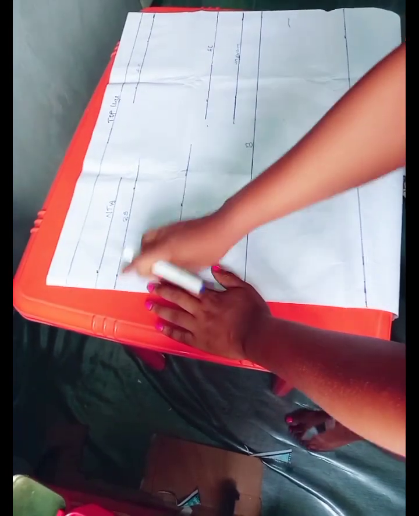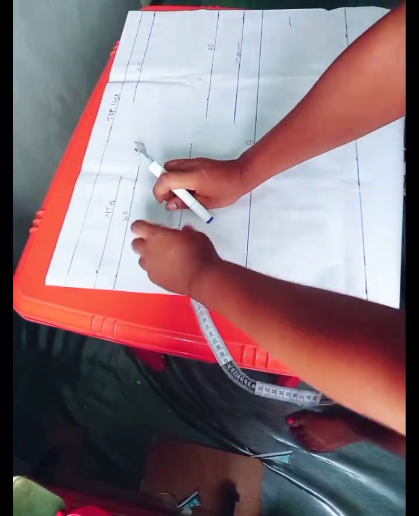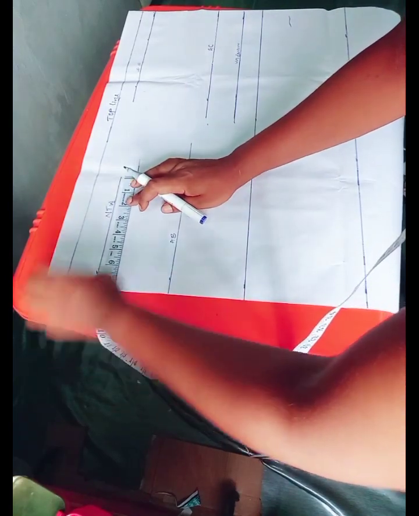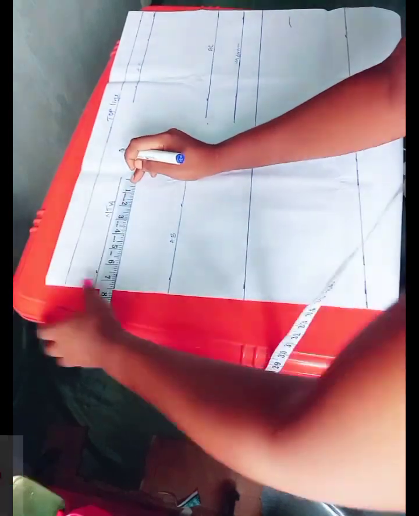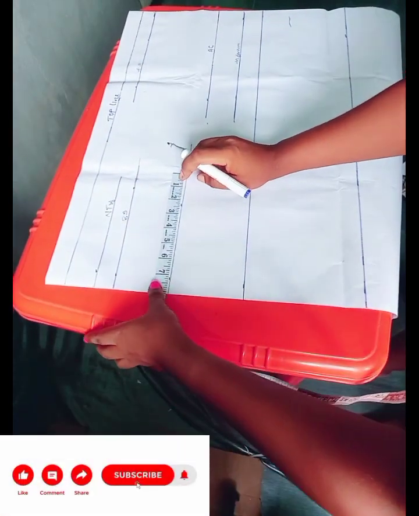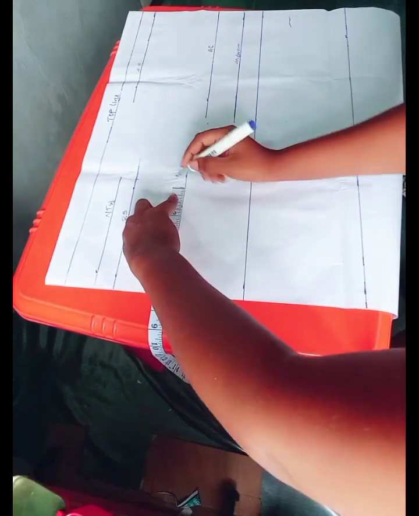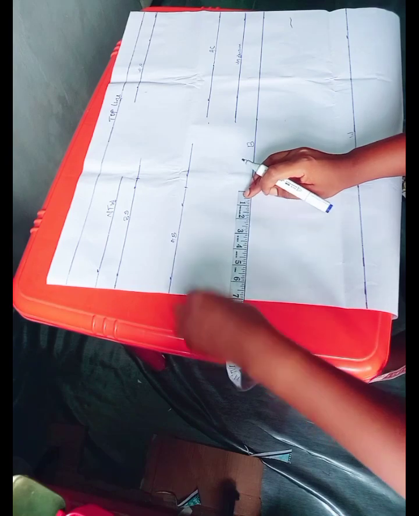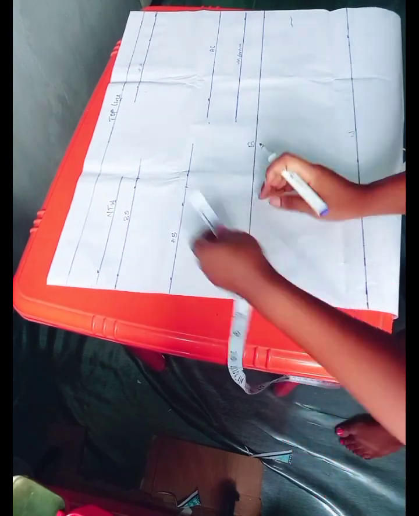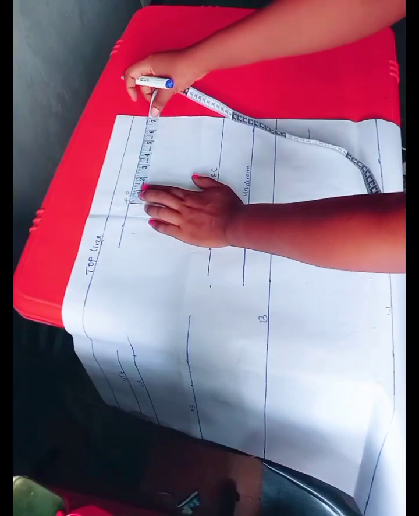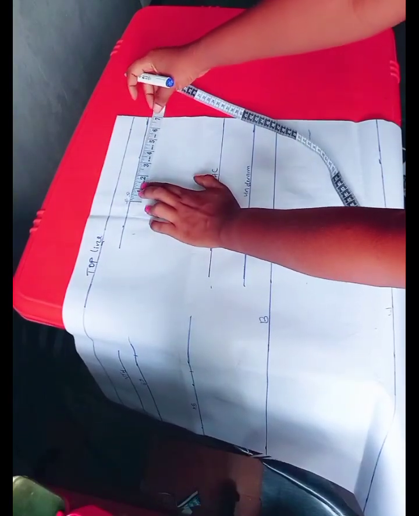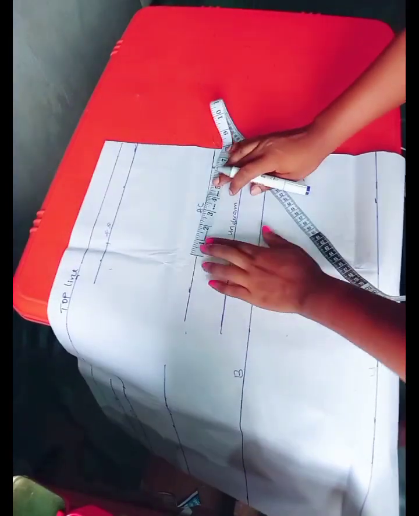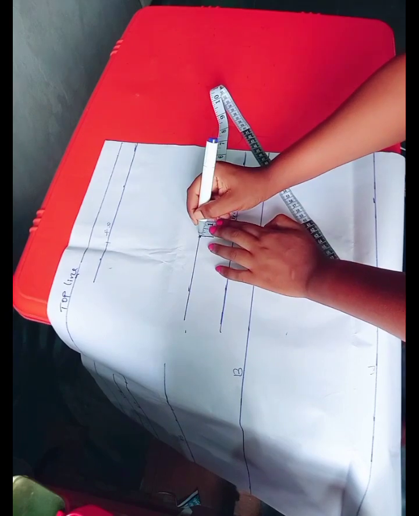Okay, so this is the back side, and what I'm going to do next now is start applying all my measurements. So I've divided my back shoulder by 2. I divided my across chest by 2, divided the front shoulder by 2, divided the across back by 2. Okay, so all these, back shoulder, all of them I divided by 2. Then the bust, the waist, and the hip I divided by 4.